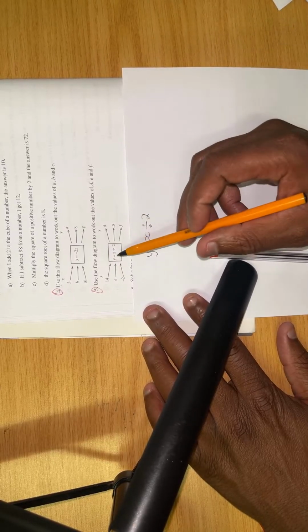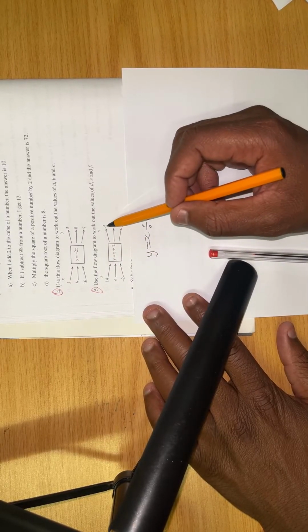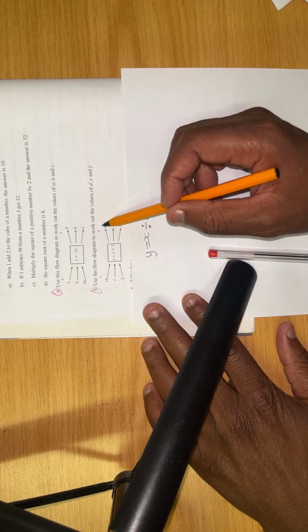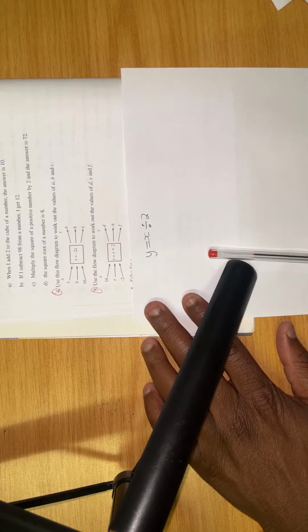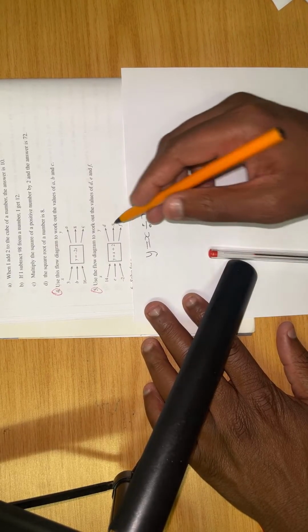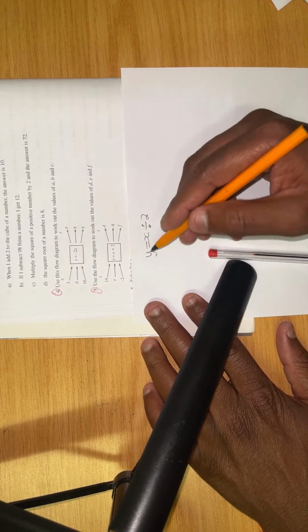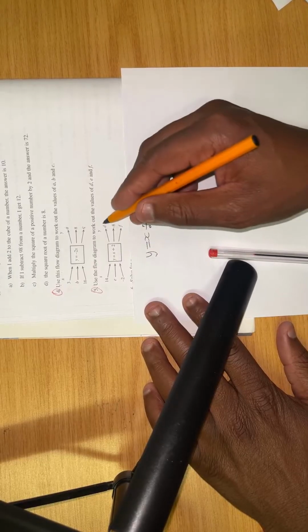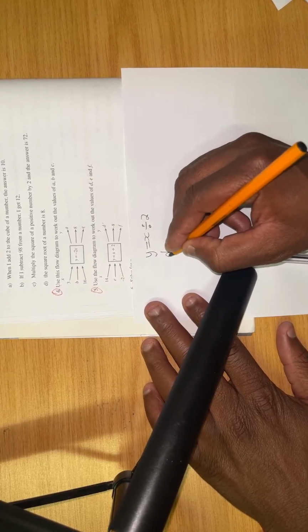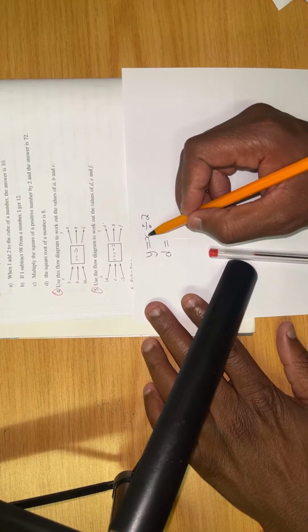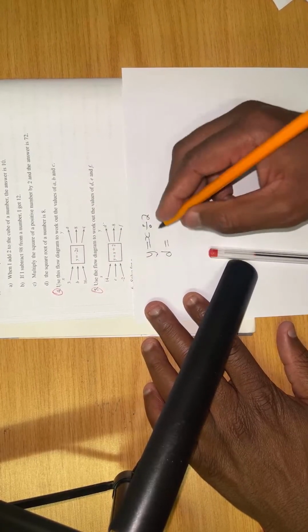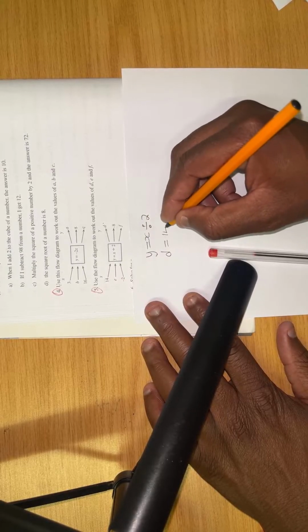So now, we are to determine the value of D in this case. D goes with what? With the input 14. 14 is the input, and D is the output. So Y will be replaced by D. We're going to say D is equal to, our X value in this case is 14. So X will be replaced by 14.